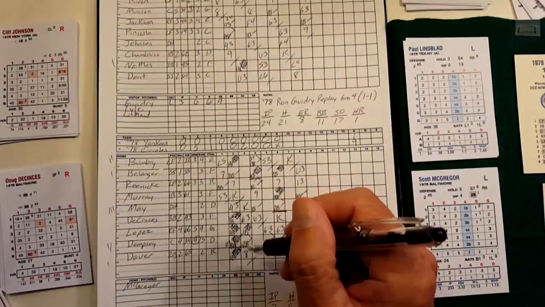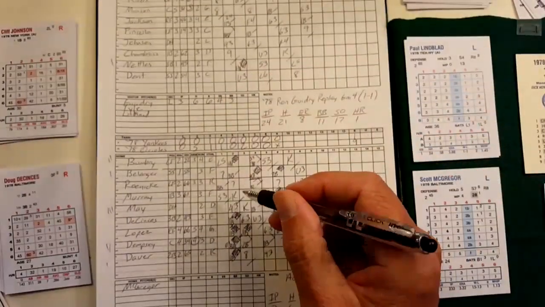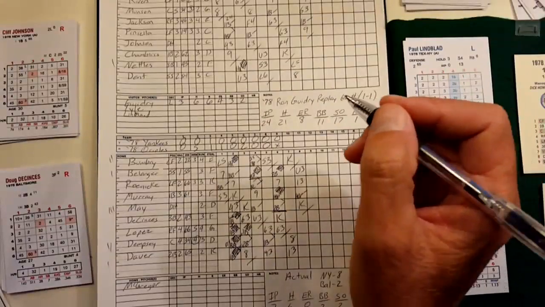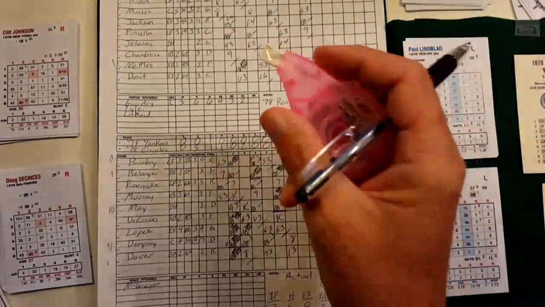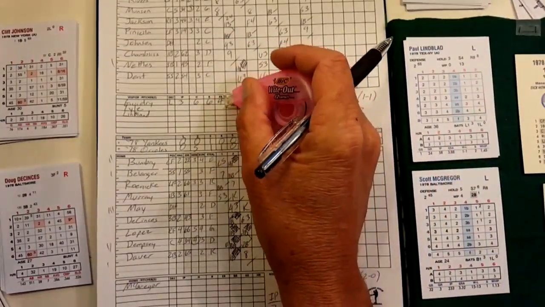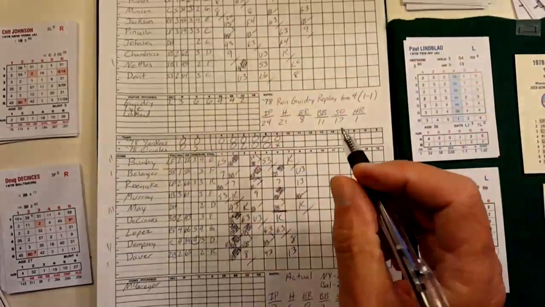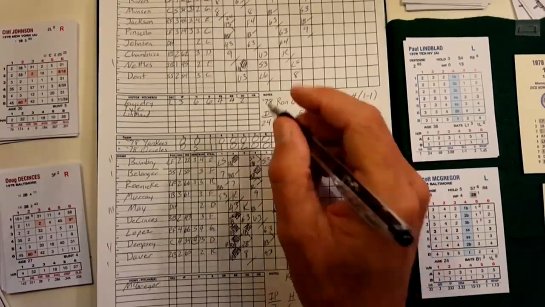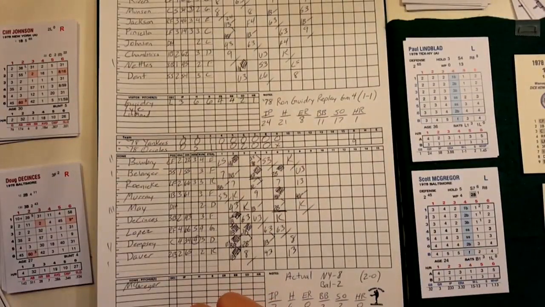Walks 1, 2, 3 walks. Strikeouts 1, 2, 2 strikeouts. Home runs. Actually, hold on, there was another walk there. 4 walks. And only 2 strikeouts. Home run by Bumbry, and that was it. 1 home run. So 3 innings. Gets the loss. He's 1-2 now.